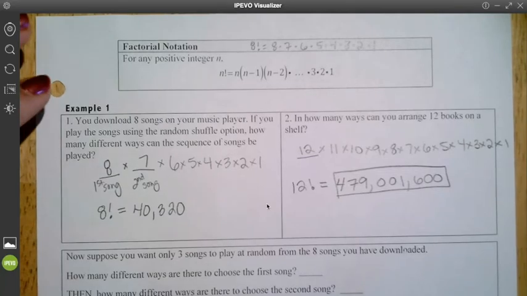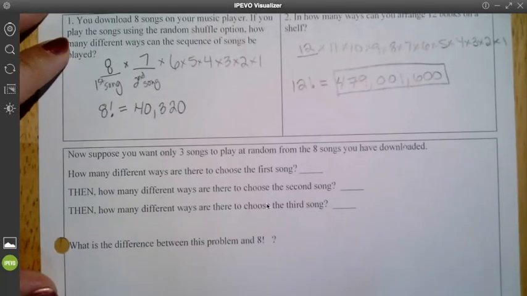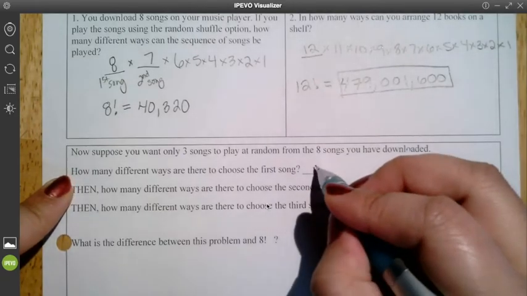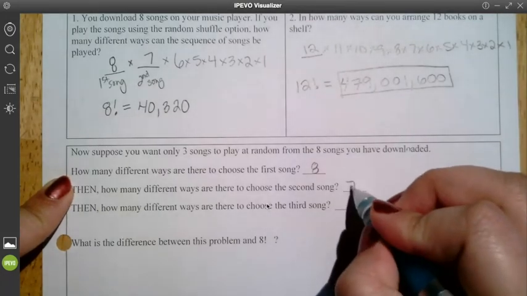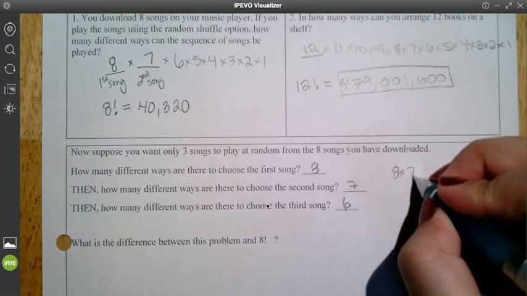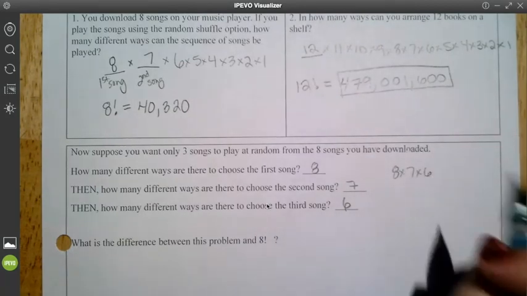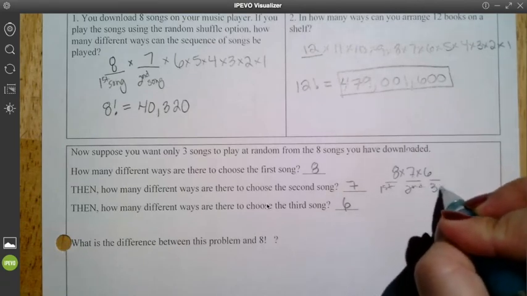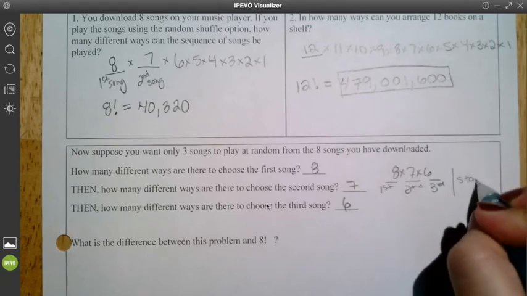Okay, so now suppose, similar to example 1, we have 8 songs and we want to shuffle them, but I only want to play 3 songs. Then how many different ways are there to choose these songs? Well, I still have 8 options for the first song, 7 for the second song, and 6 for the third song, but then I'm going to stop because there isn't a 4th song. I'm not playing the 4th song, okay? And so for this one, we have 8 times 7 times 6, and then we stop. There were only 3 choices to be made. First song, second song, third song, and then we stop.